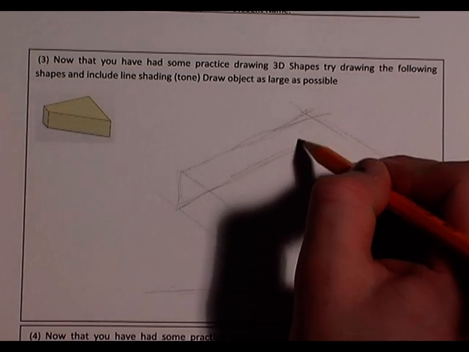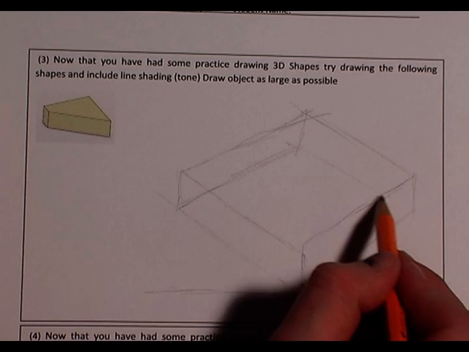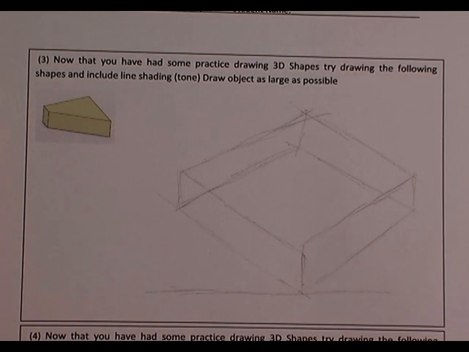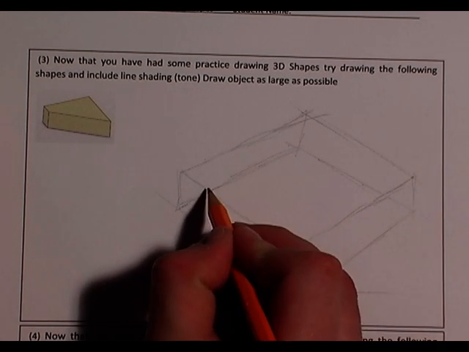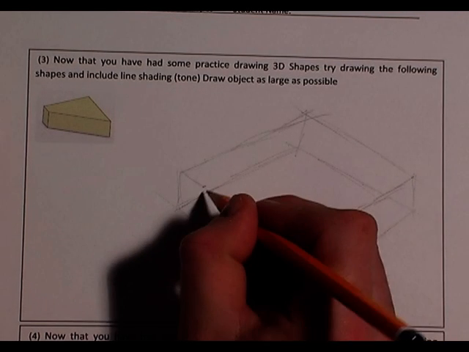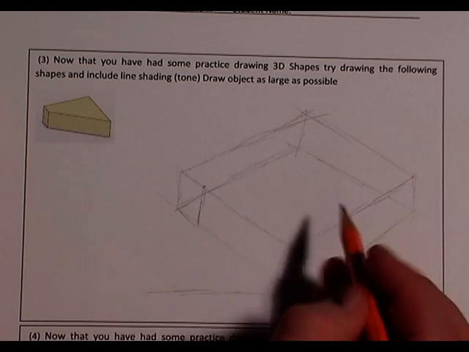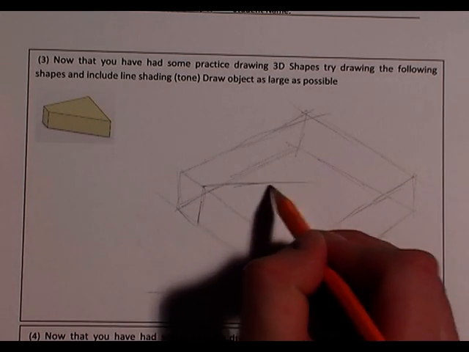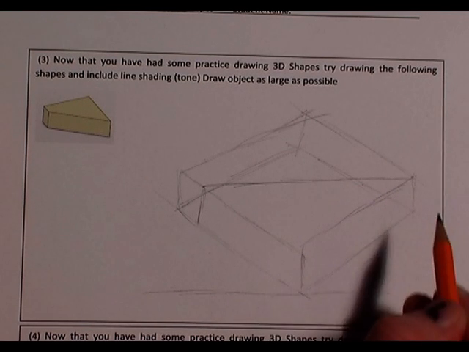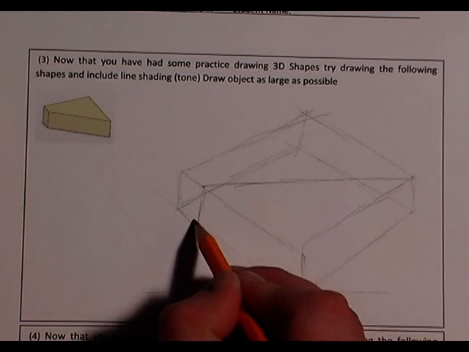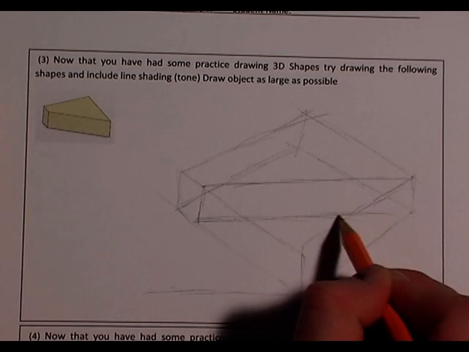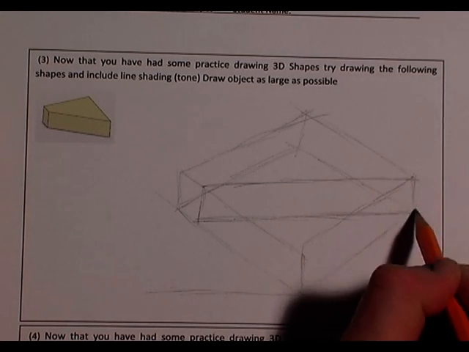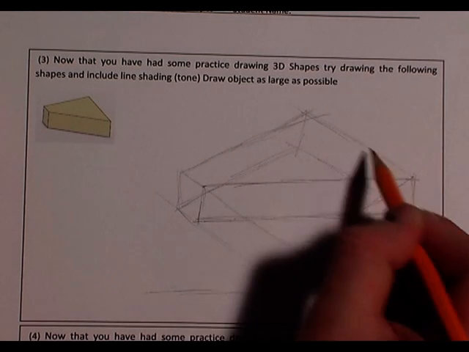Here I am ghosting in the object, and then I will begin marking points. So there is the far corner, and judging the distance from the angles and the lines around it. Creating can be used to draw absolutely any object.